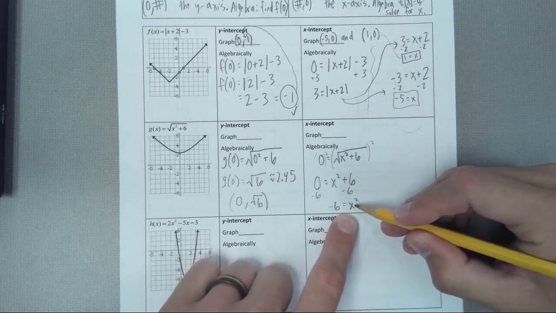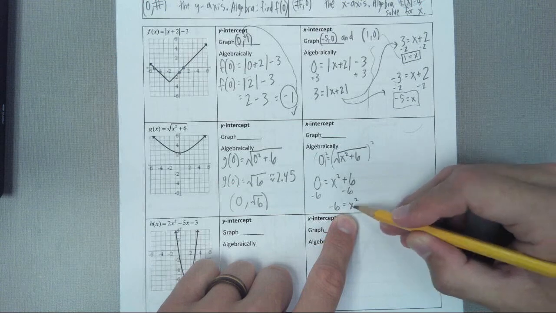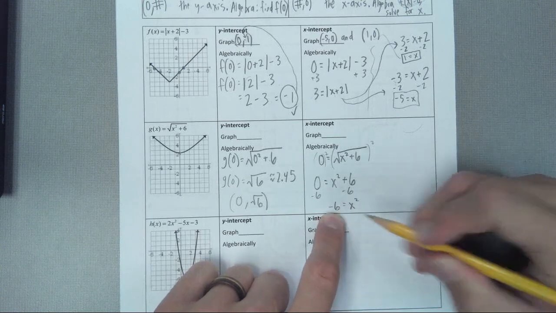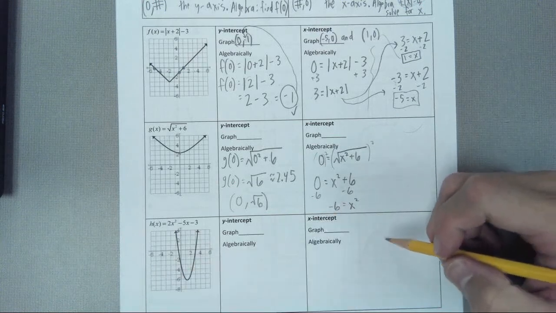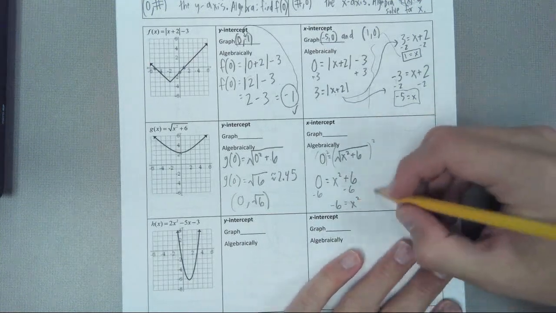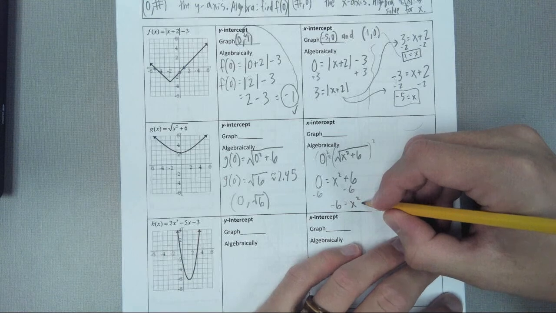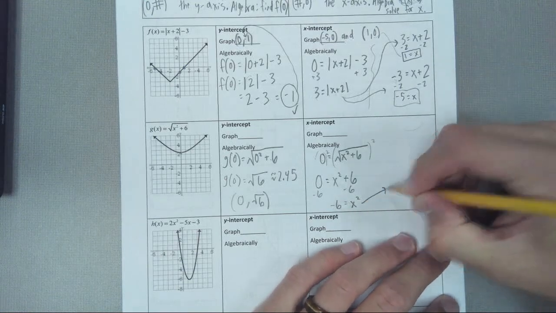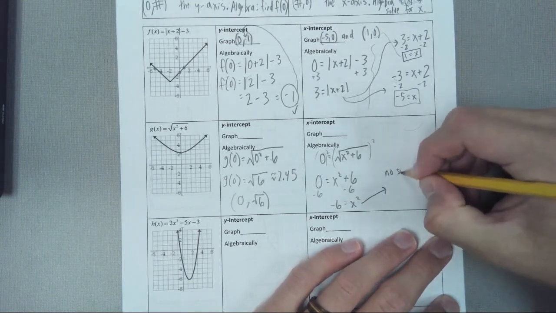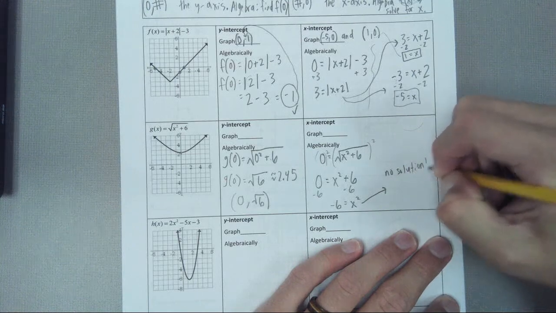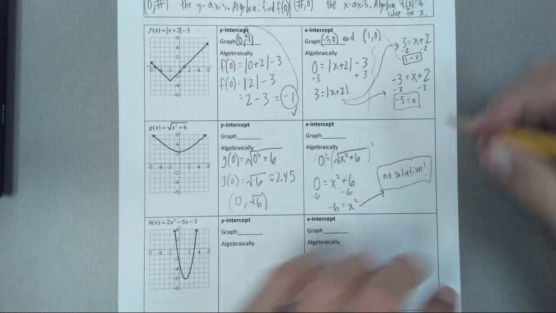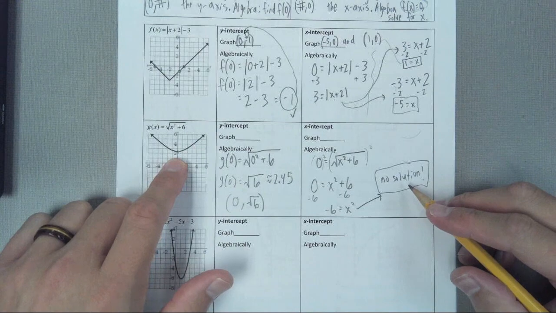So you cannot multiply a number by itself and get a negative number. So this is not possible. There is no value, so undefined, or no solution, is probably the best way to say this. And that's why we don't have any x-intercepts.